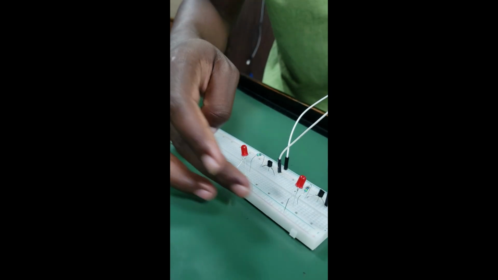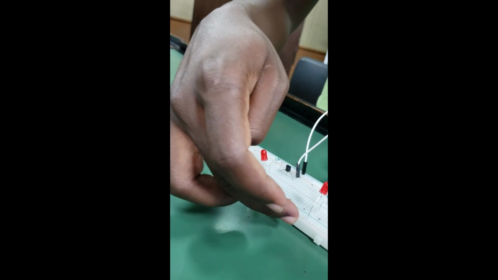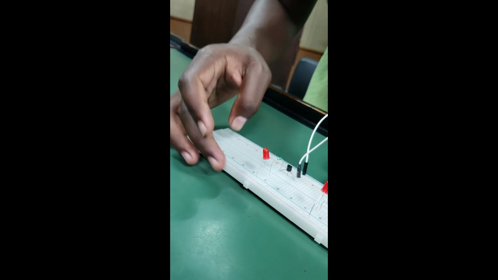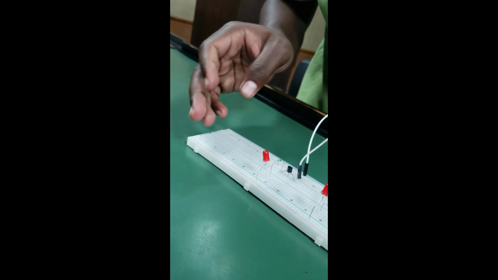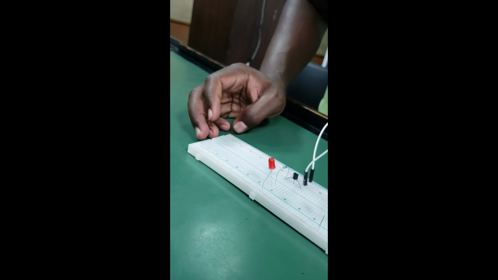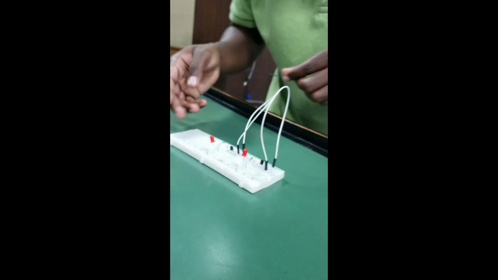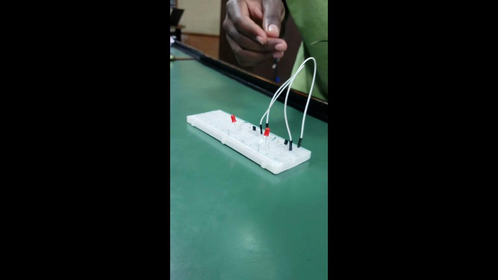I'm keeping on counting these boxes because current that flows from here to here is the same, but there's a break here, so you should take note. If you exceed this side, you should put a connecting wire.